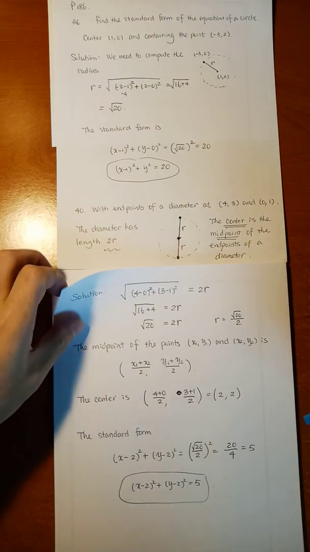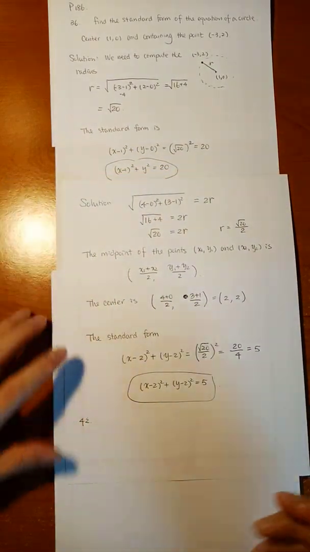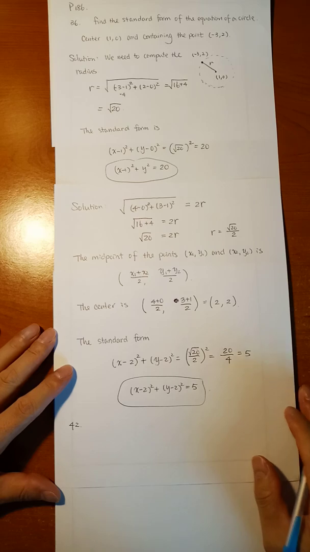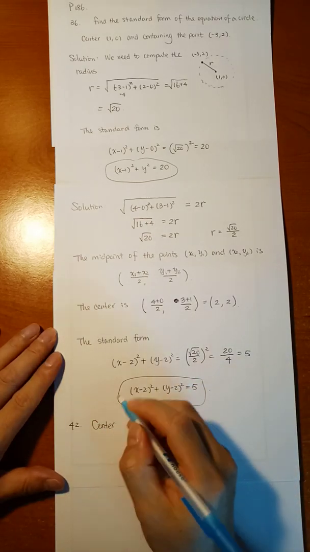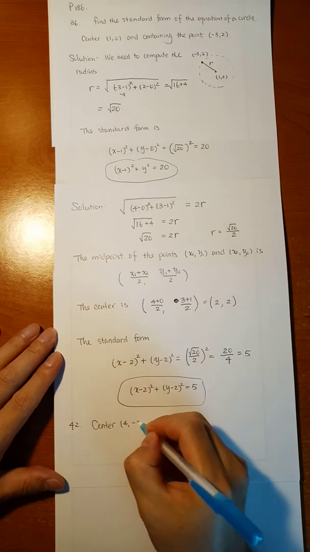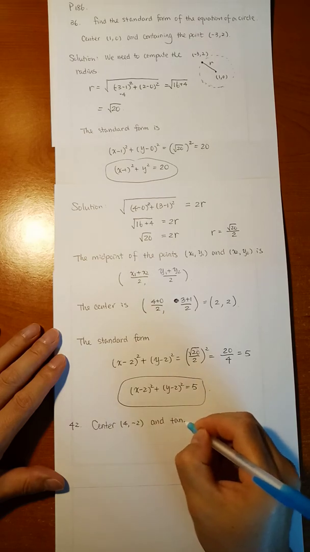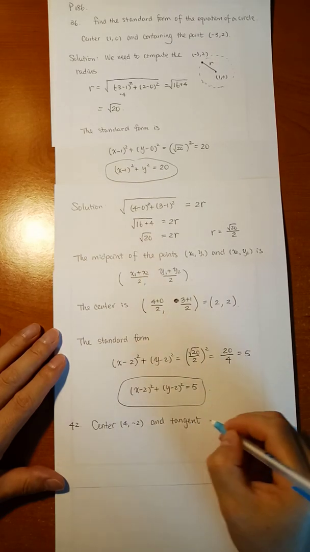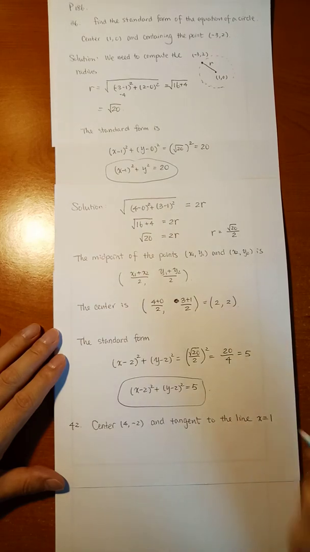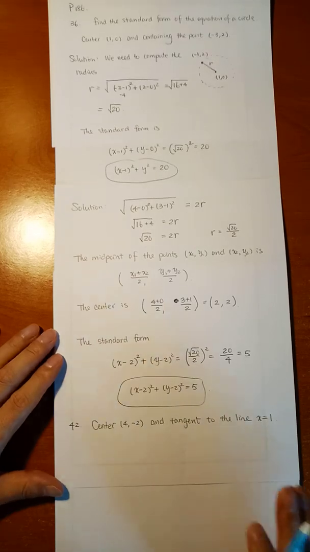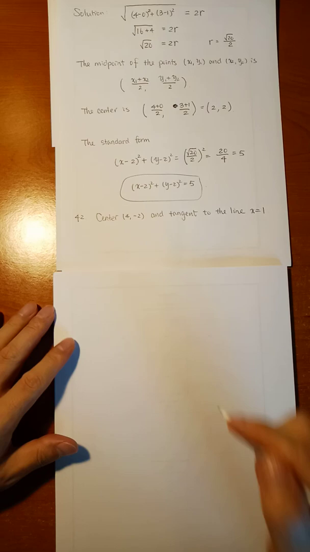And let's see one more. Number 42. We're still looking for the standard form of the equation with the given condition. The center is (4, negative 2), and tangent to the line x equal to 1. So this one we need the graph. We have to carefully draw it and understand.